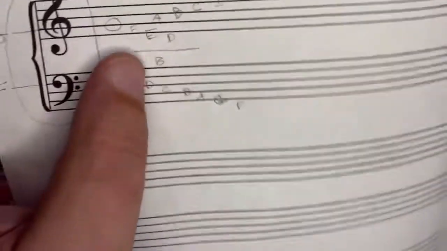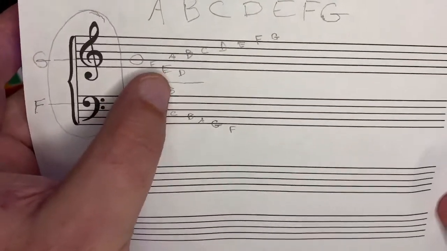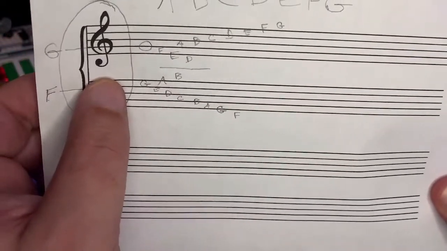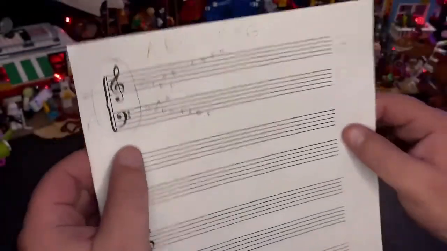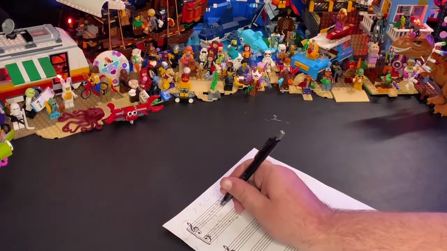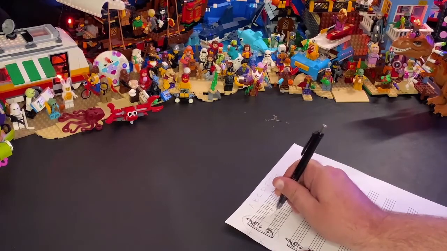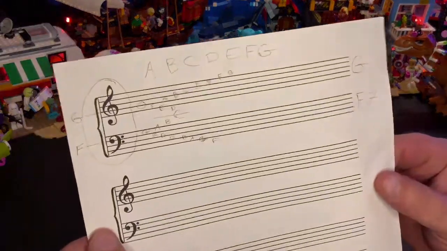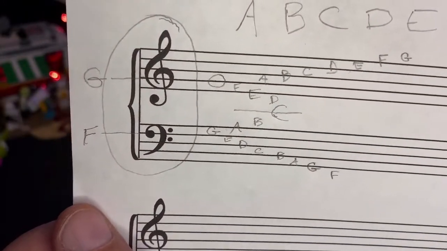And there is one ledger line, this first hypothetical ledger line here, the first line that we would write above the bass clef, the first ledger line that we would write below the treble clef, that line right there is, you guessed it, our letter C. That's that one letter that we had left between B and D.